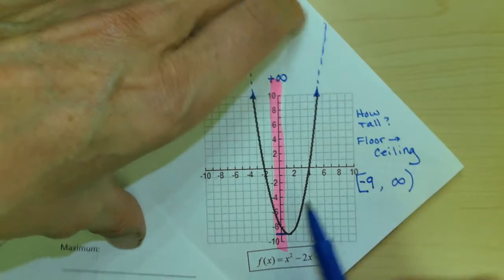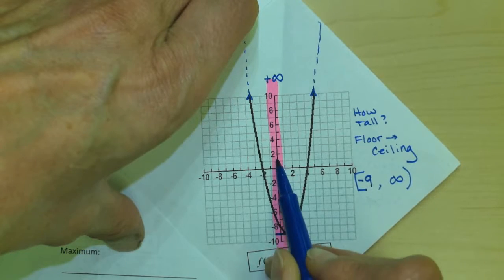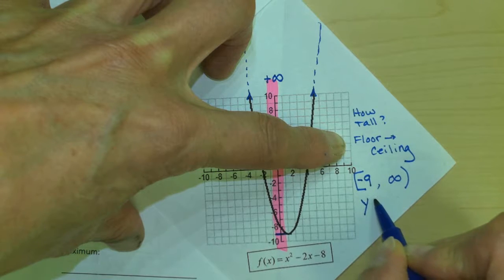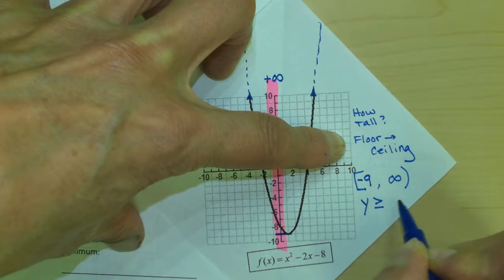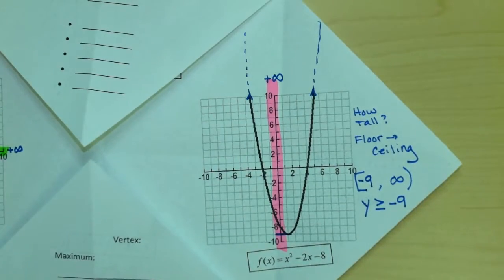The other way to say this is, well, what's happening to my y values? My y values are getting bigger than -9. So I can say my y values are greater than or equal to -9. These two things mean the same.